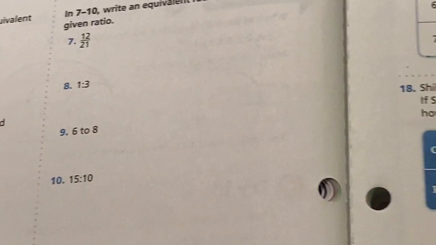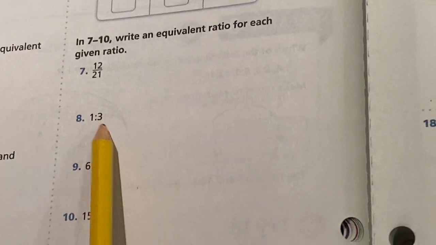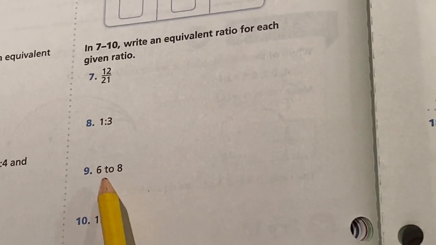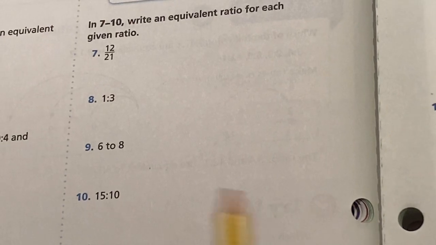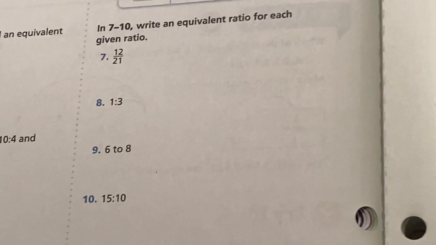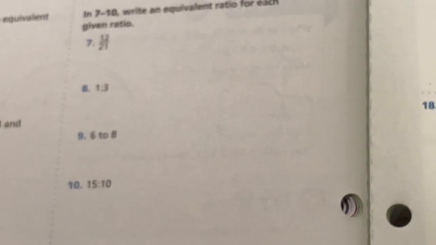All right, in 7 through 10, write an equivalent ratio for each given ratio. So 12 to 21, what's an equivalent? 1 to 3, give me an equivalent. 6 to 8, find the equivalent. And finally, 15 to 10, give me an equivalent ratio for that one.